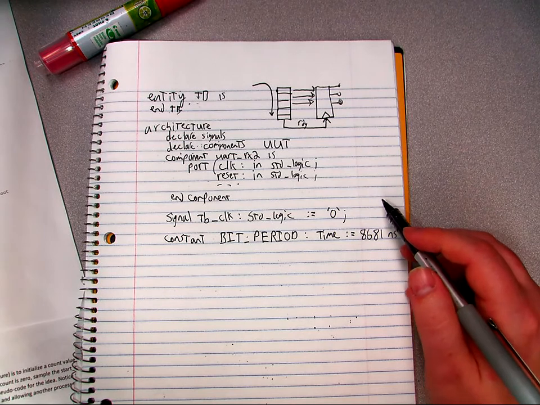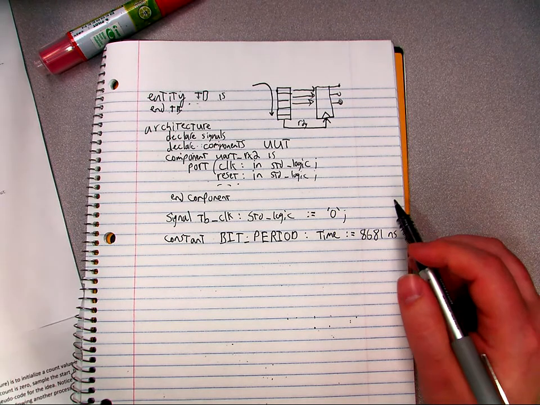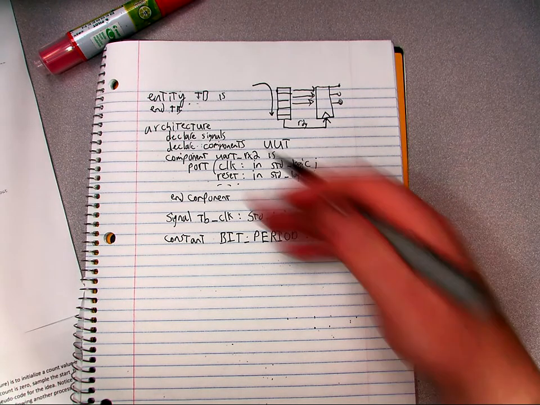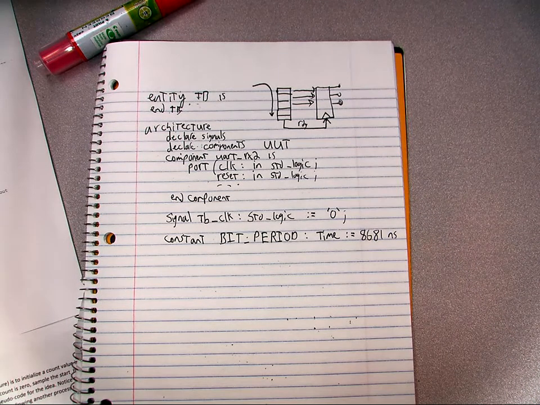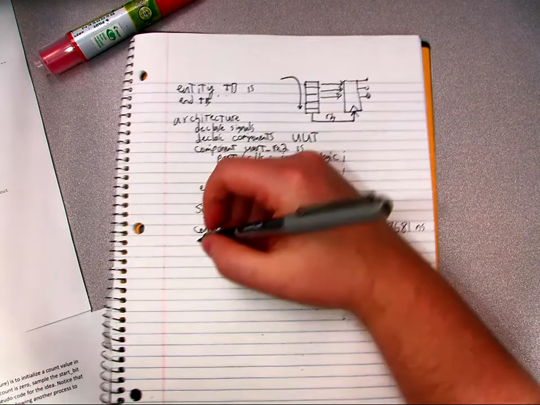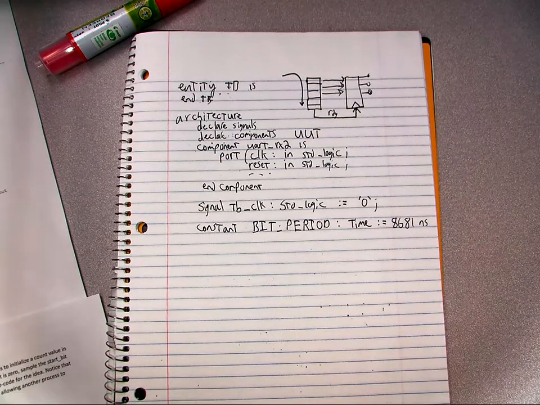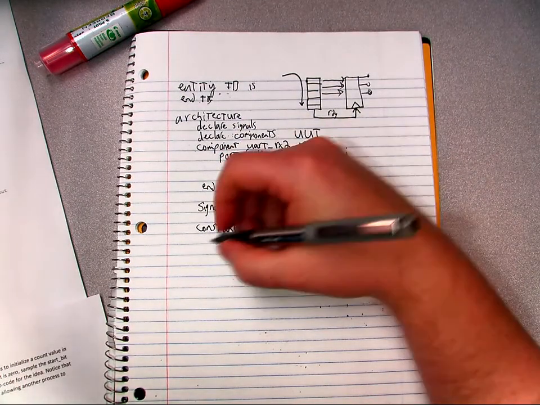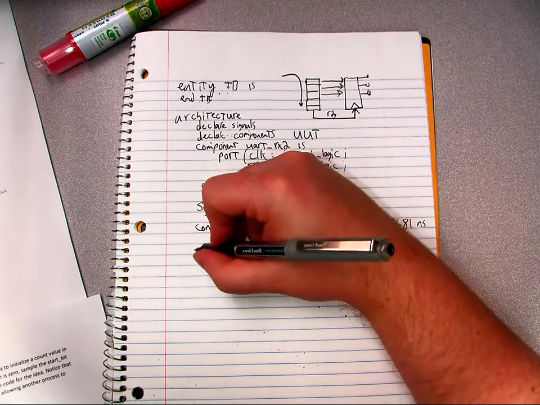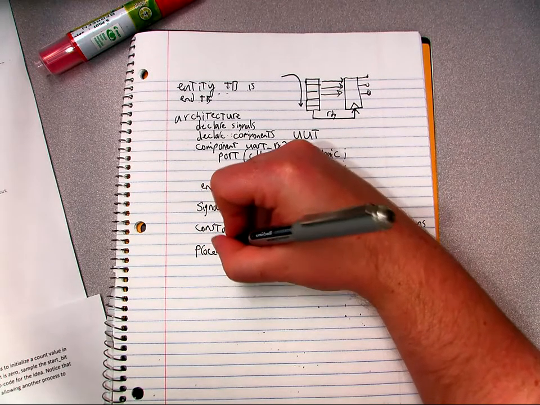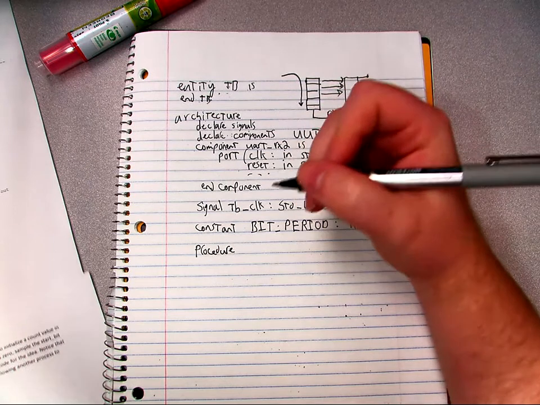Now, there's another cool thing that we can do, also just under this architecture, that is called procedures. Now, I think I've given you the procedure I have in the example, but procedures are like processes, but explicitly for test benches.